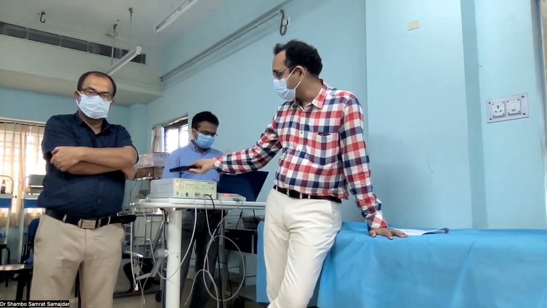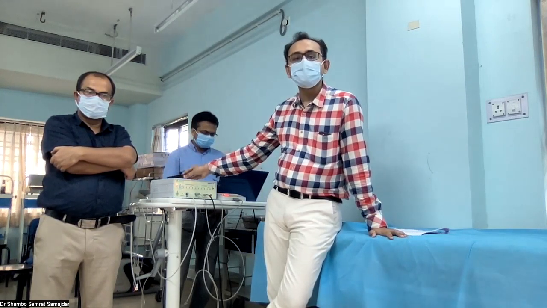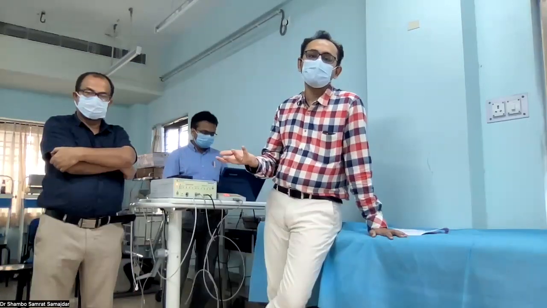Then we need to check the blood pressure again. Here we need to understand the diastolic blood pressure value. If the diastolic blood pressure value is more than 16 millimeter of mercury than the baseline, then we can call it a normal hand dynamometer testing or normal diastolic blood pressure rise. So this is the basic thing which we can do in our clinic physically.